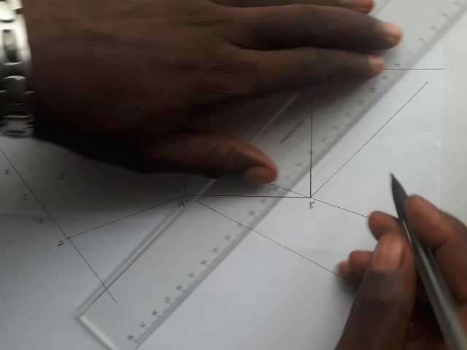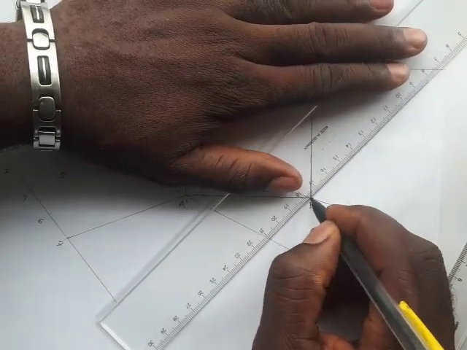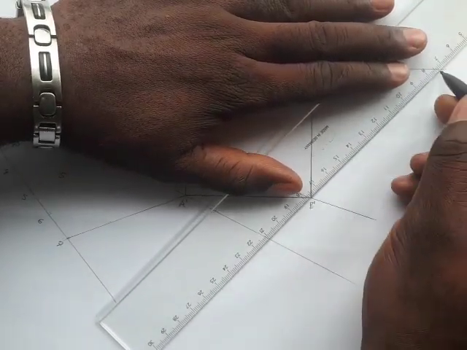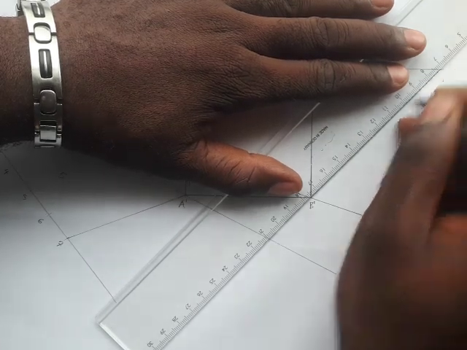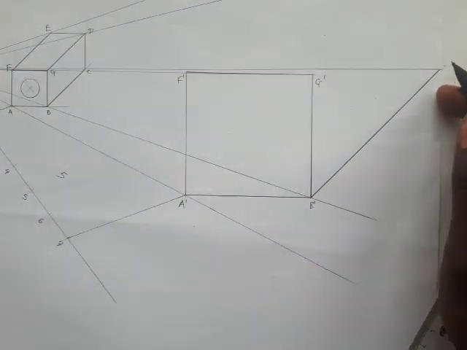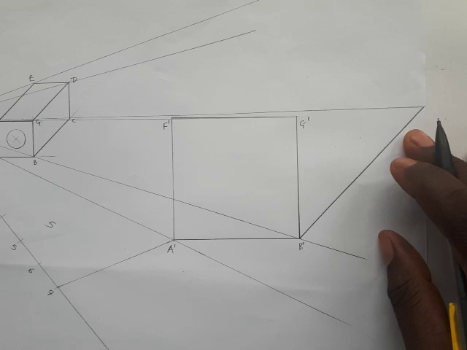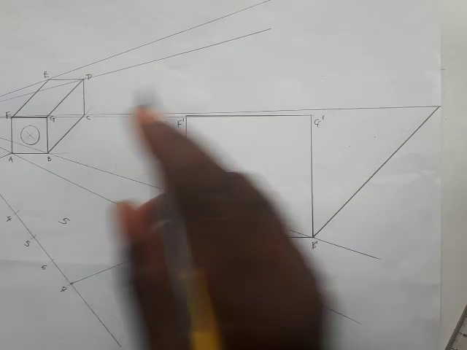Okay, so until it touches that line. So you transfer it until you draw until it touches this line at this point. So draw a thick line at once. Okay, I think our paper is enough. So that's it. So this becomes our point C prime.